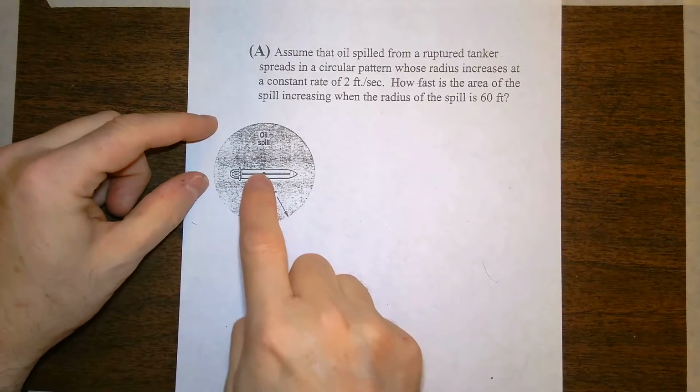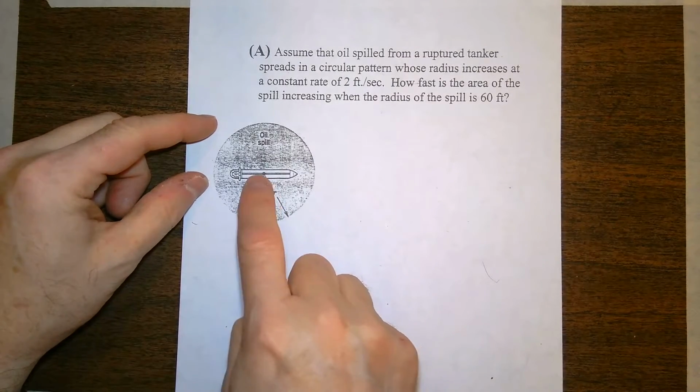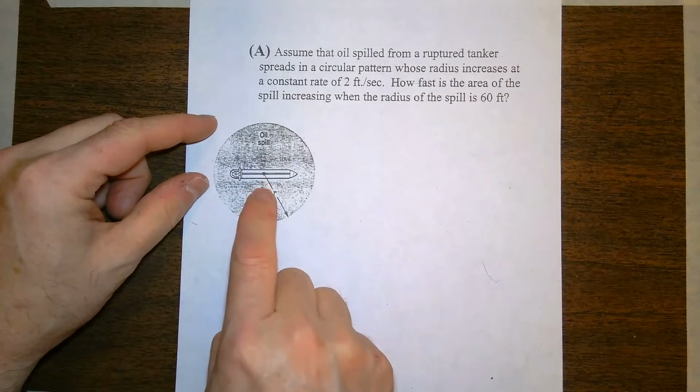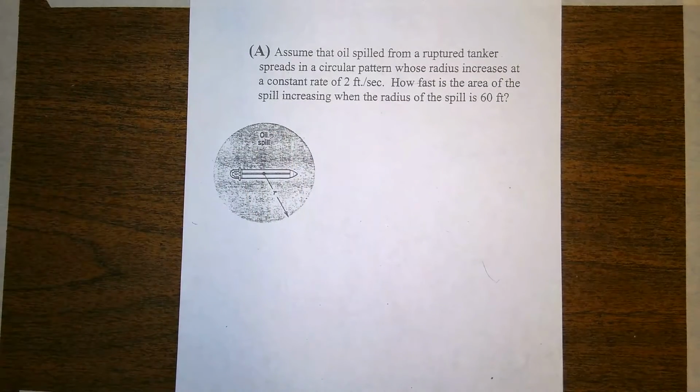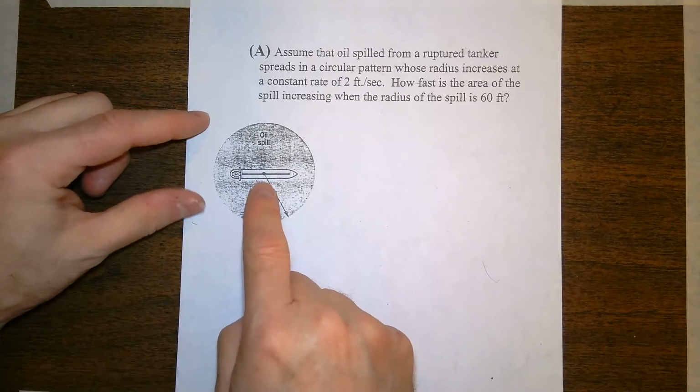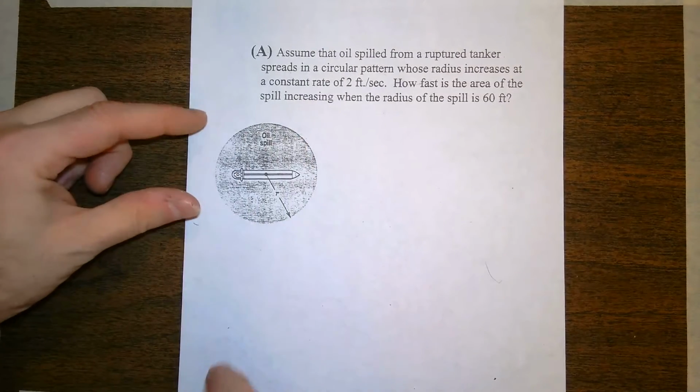So you can picture this. The radius is getting bigger, 2 feet every second. 2 feet, 2 feet, 2 feet, 2 feet. Well, the area is getting bigger as well. I've got 2 different rates here. The rate of change of the radius and the rate of change of the area.